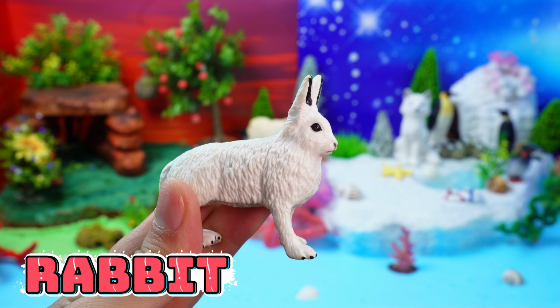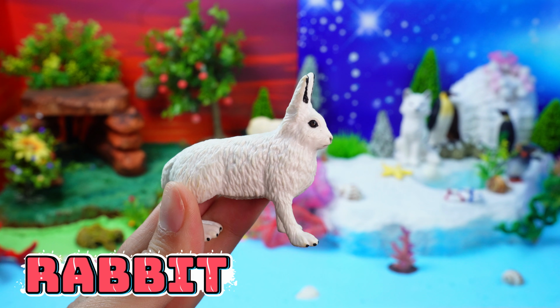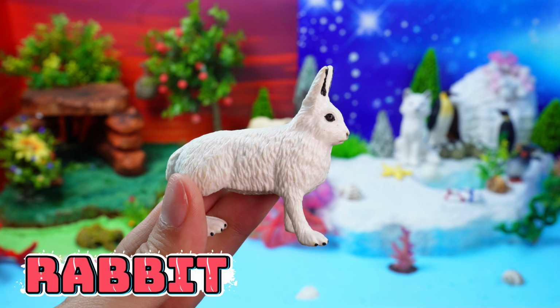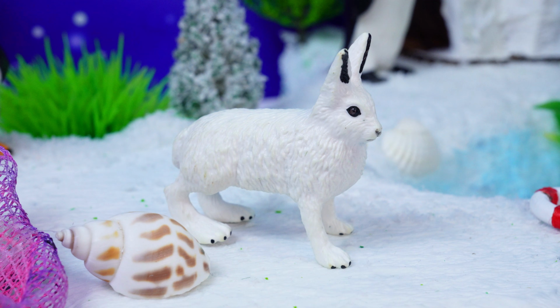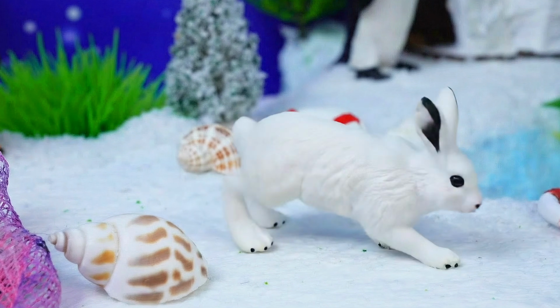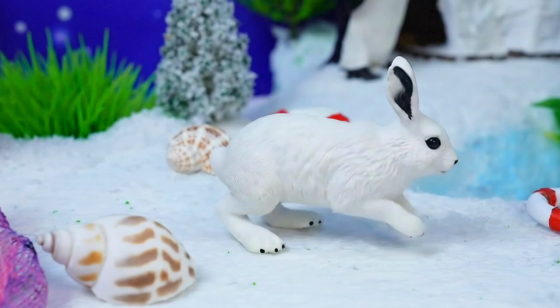Rabbits have long ears and strong back legs for fast running. They eat grass and leaves all day long. Rabbits are shy and hide in burrows when they're scared. Their soft fur changes color to help them blend in. They like living in groups so they can protect each other. When they're happy, rabbits hop and jump playfully.